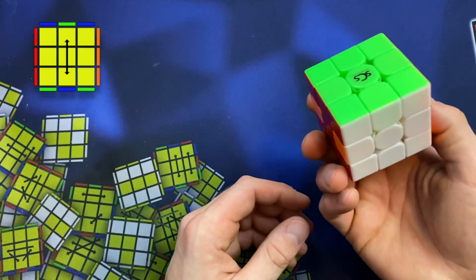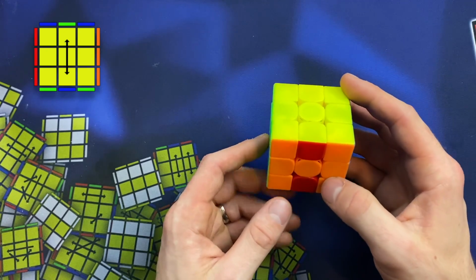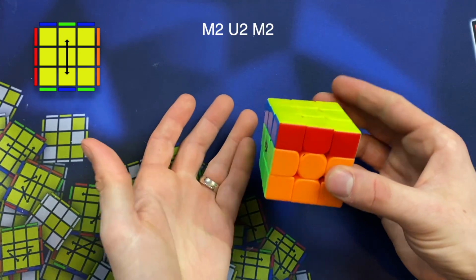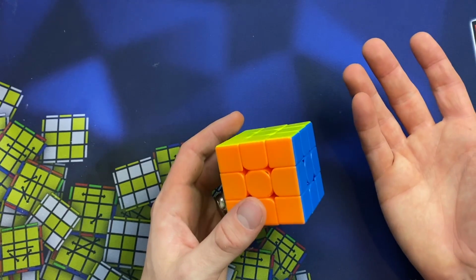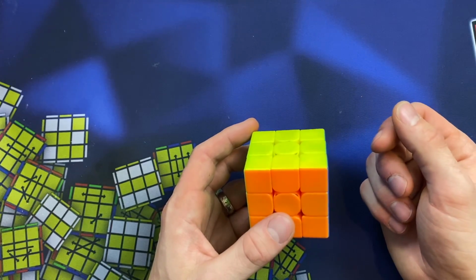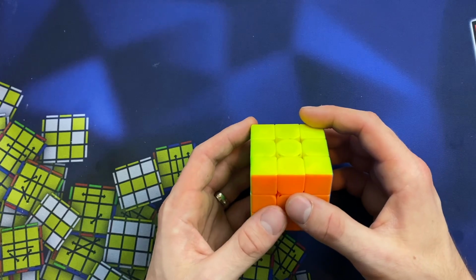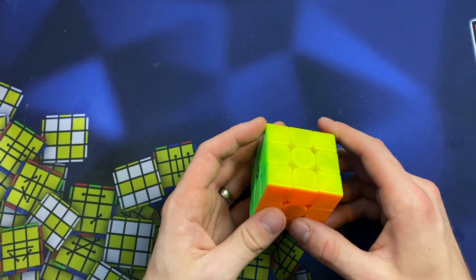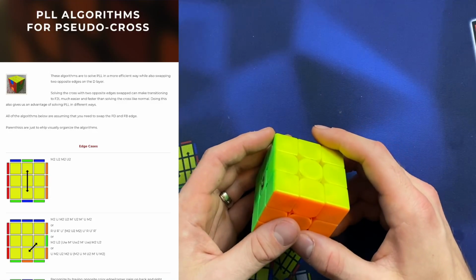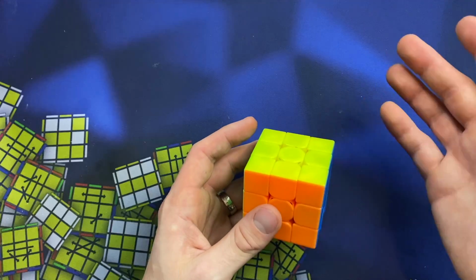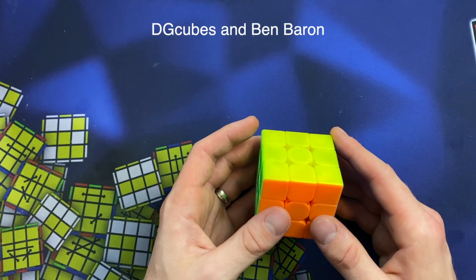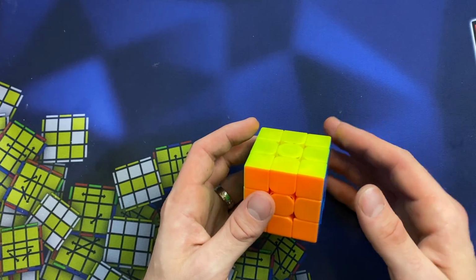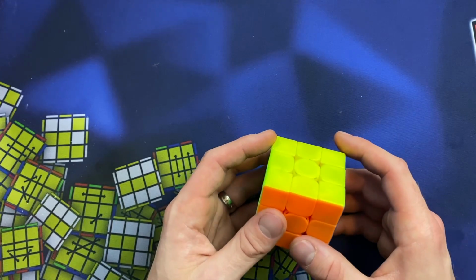Now, what's nice is this case here, where you can solve it with M2, U2, M2, is going to happen 1/6 of the time if you solve the corner. So if you do COLL, that's going to happen 1/6 of the time, which is a really nice way to end the solve. I listed on my website a few different options for algorithms, and I do need to thank a couple people on Facebook who helped me with a couple of them that I either just didn't think of because I wasn't thinking clearly, or gave me completely new ones that I didn't know of.